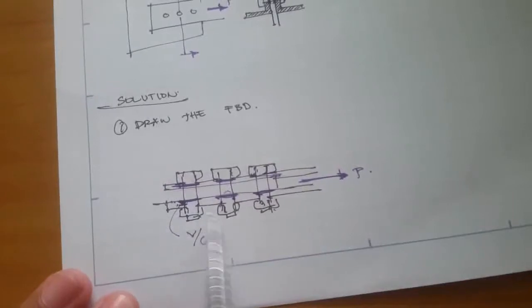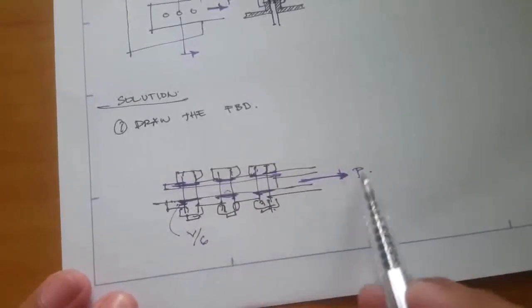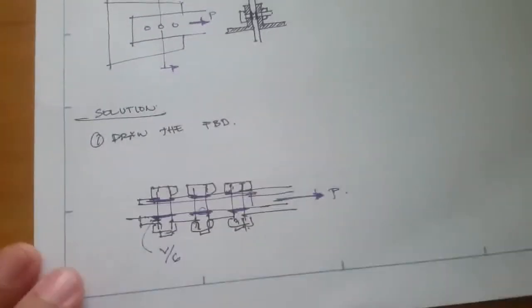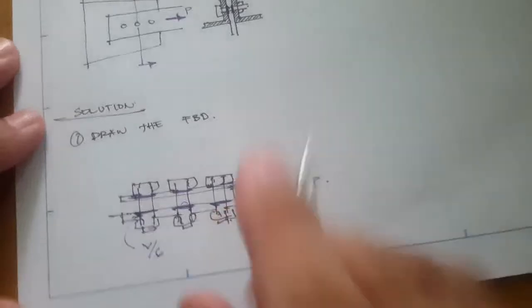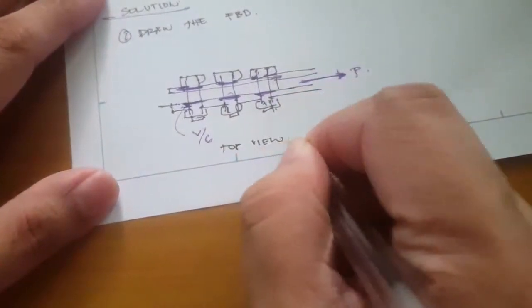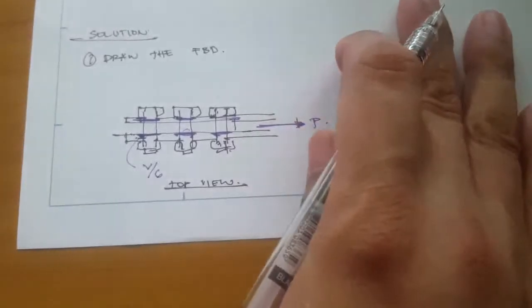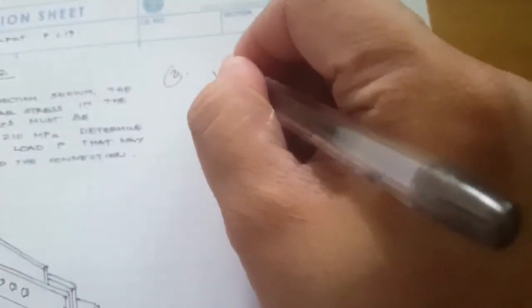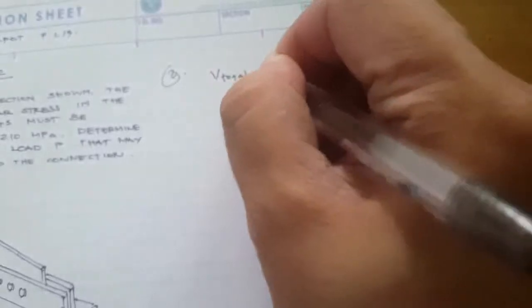This is just one portion, so 1/6 times 6, you get the full value of P. Let's write here, this is top view. Now V total is simply equal to P total.